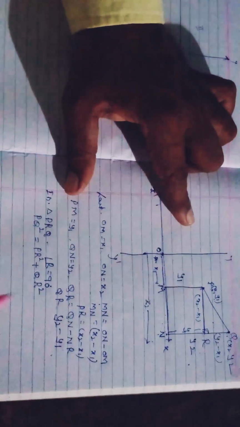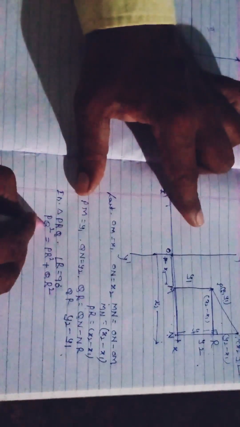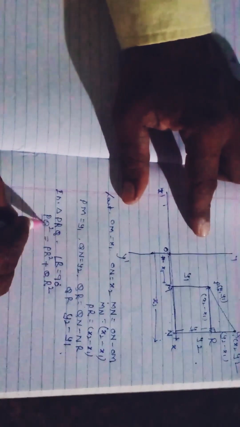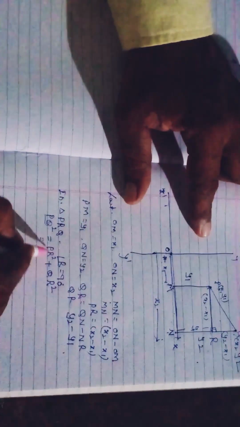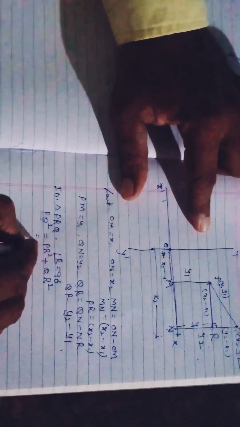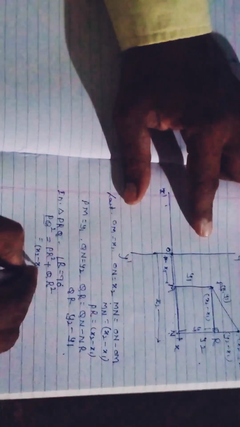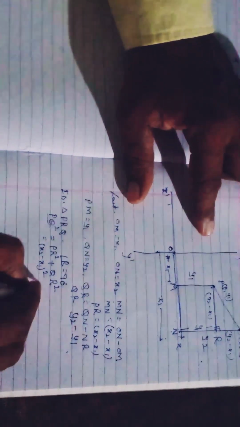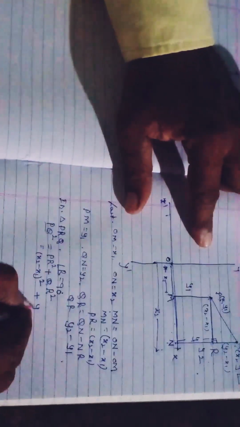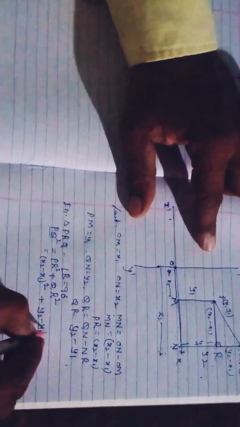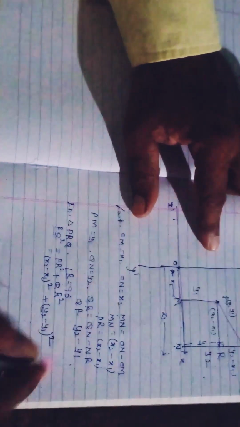PQ square, the distance between the points P and Q, is equal to PR square. PR means (x2 minus x1) whole square, plus QR, which is y2 minus y1, whole square.